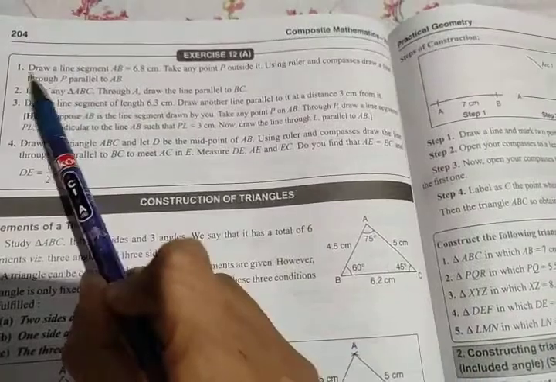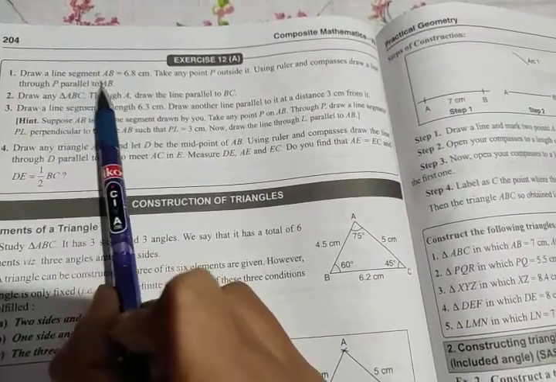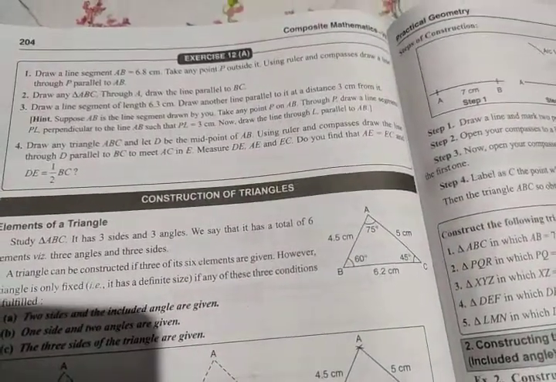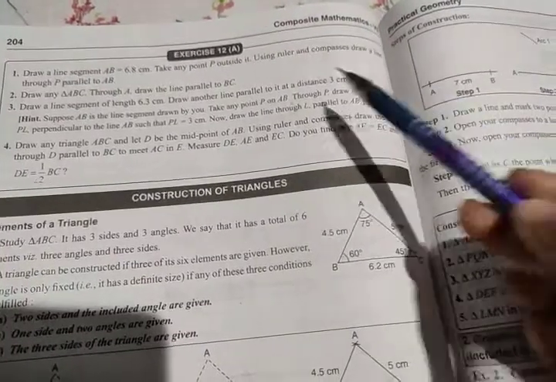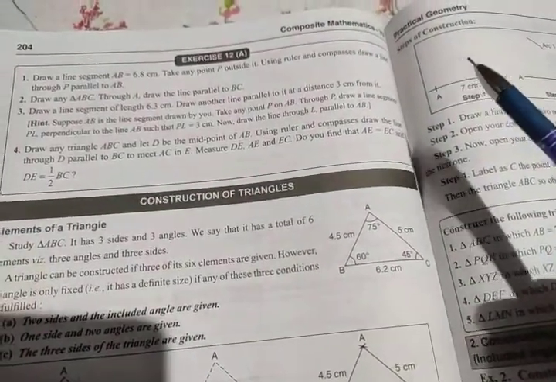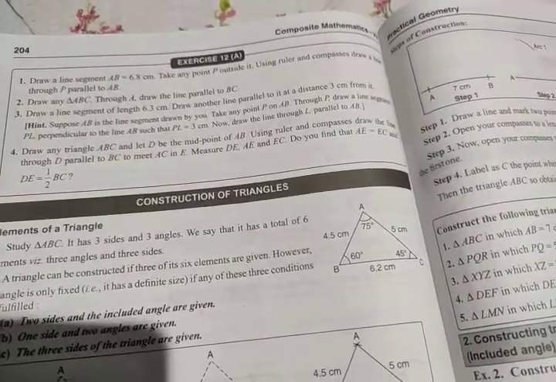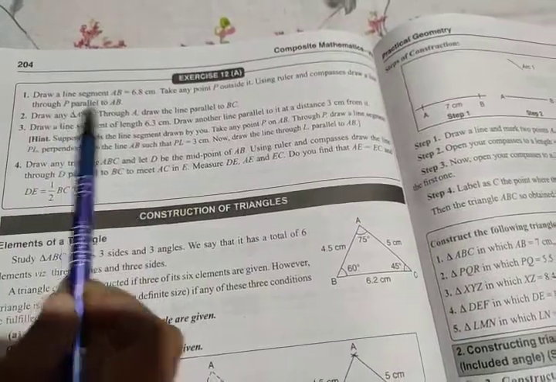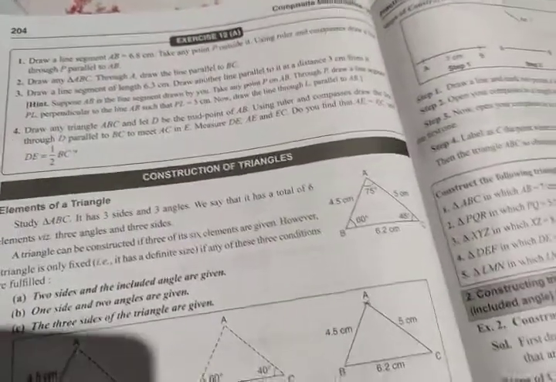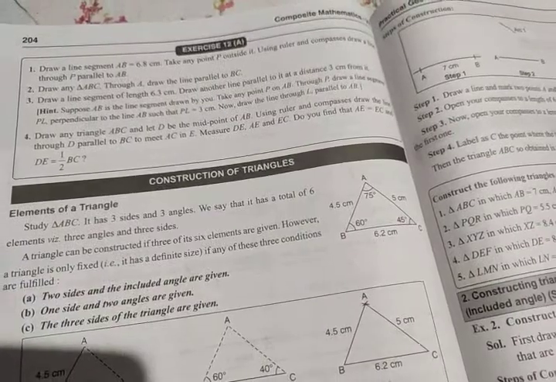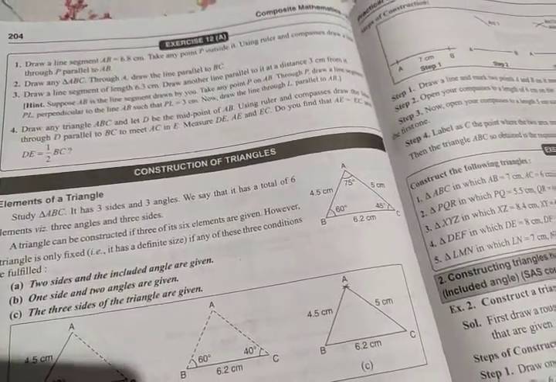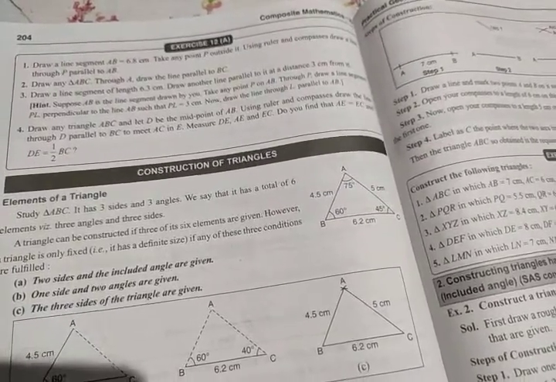So see the first question, number 1. Draw a line segment AB equal to 6.8 centimeter. Take any point P outside it, that means P is not on line AB. Using ruler and compass, draw a line through P parallel to AB. That means we need to draw a parallel line. So the first step is to draw a line segment AB equal to 6.8. We already know how to draw a line segment with the help of a ruler. So first draw the line segment.